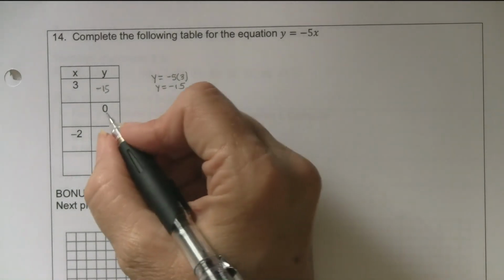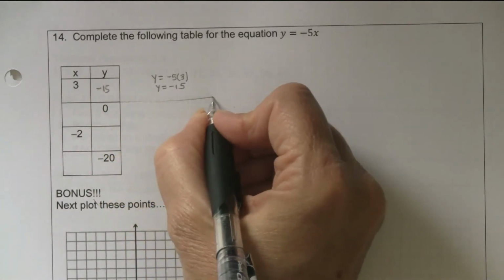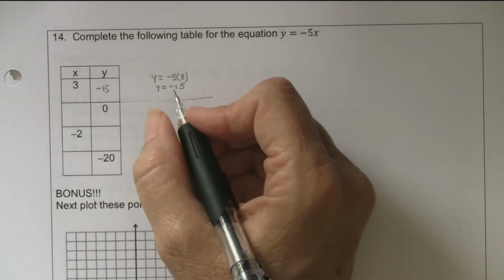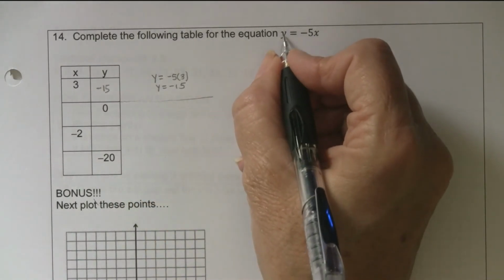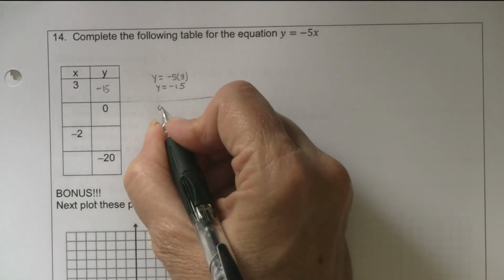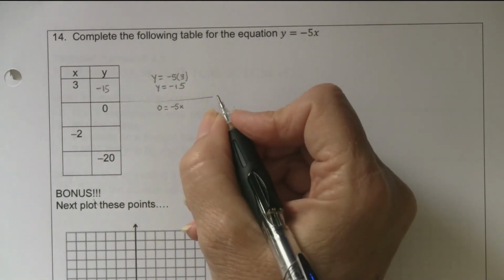And they're telling me here now that y is 0. So that's my work. I know we could have done it in our head, but I want people to know that I did use the equation. So we're going to be putting in y is 0 equals -5x, and I want to solve for x.